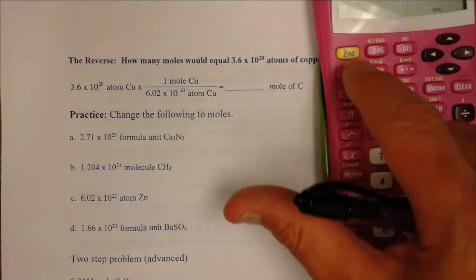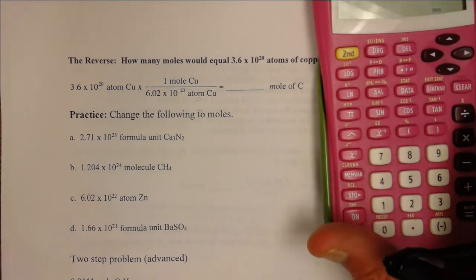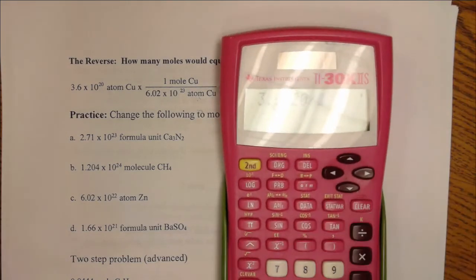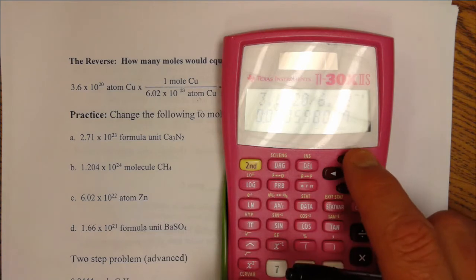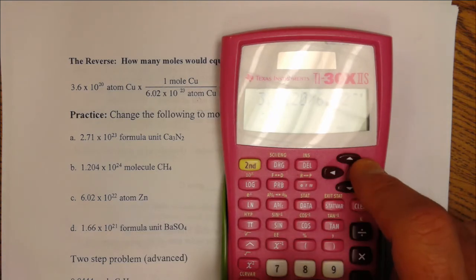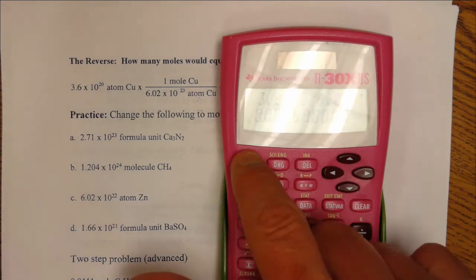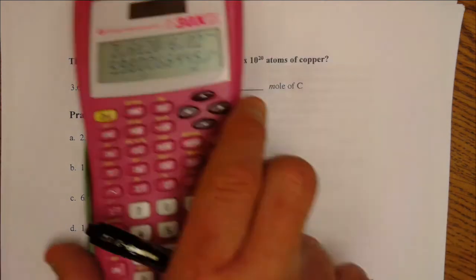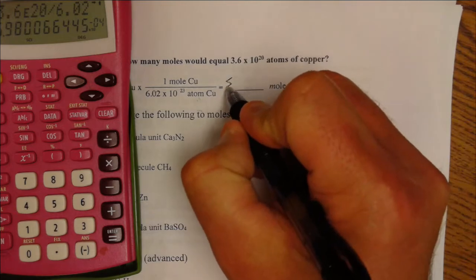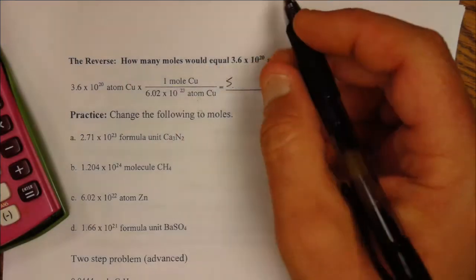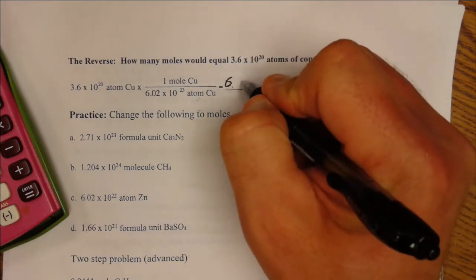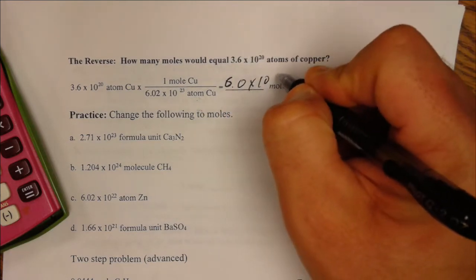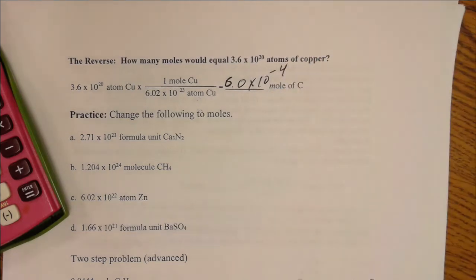So 3.6 times 10 to the 20th divided by 6.02 times 10 to the 23rd. Make sure I got that right. Yep. So I'm going to go into scientific notation. Boom. And that is 5.9 or 6.0 times 10 to the negative 4th moles of copper.